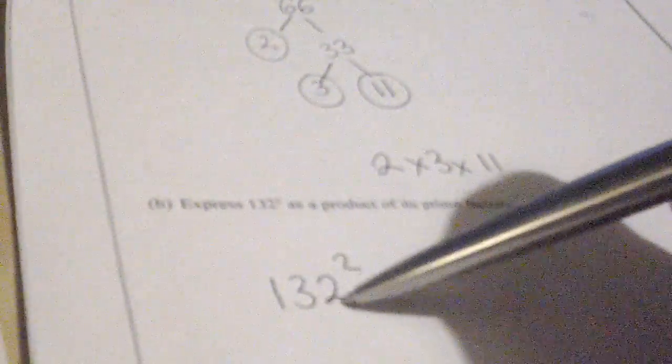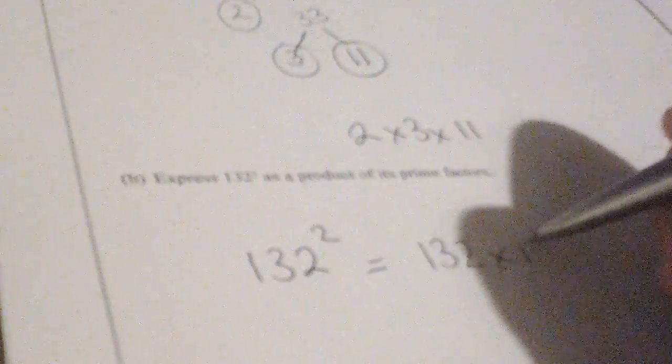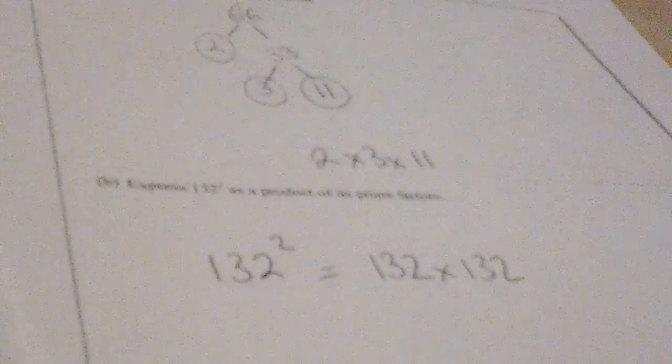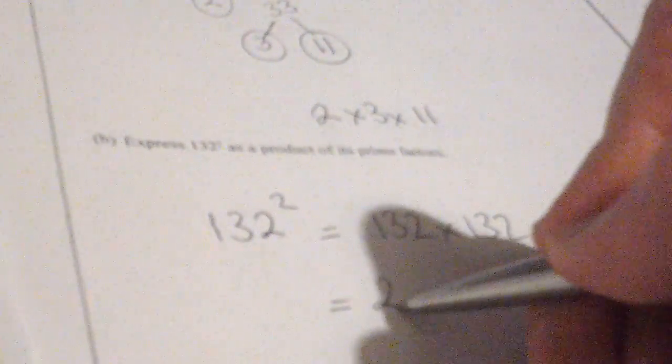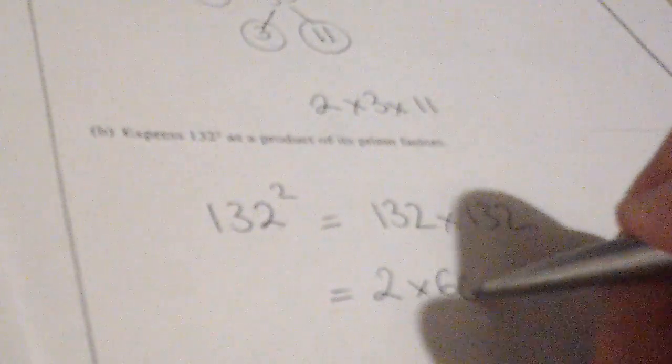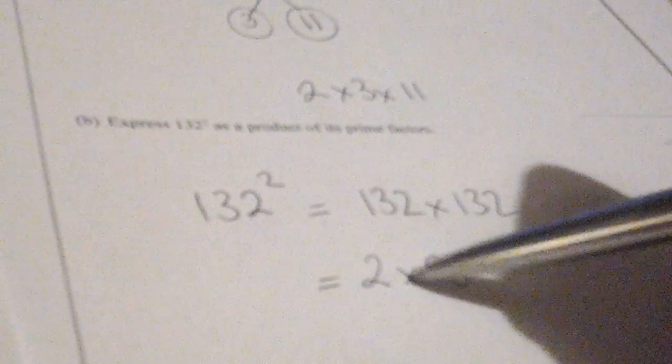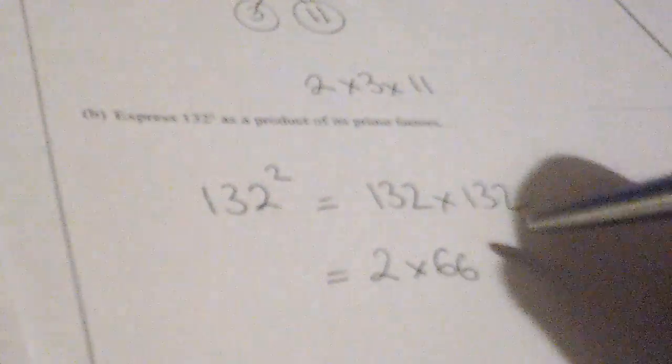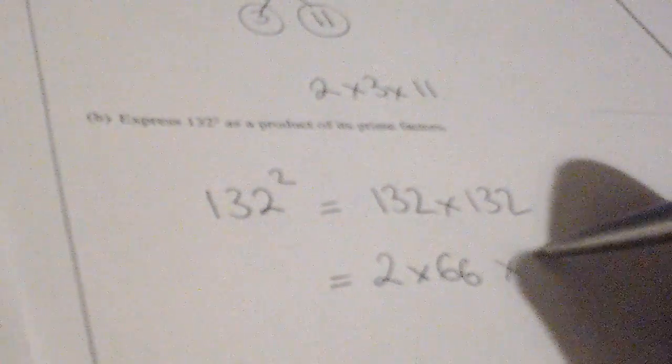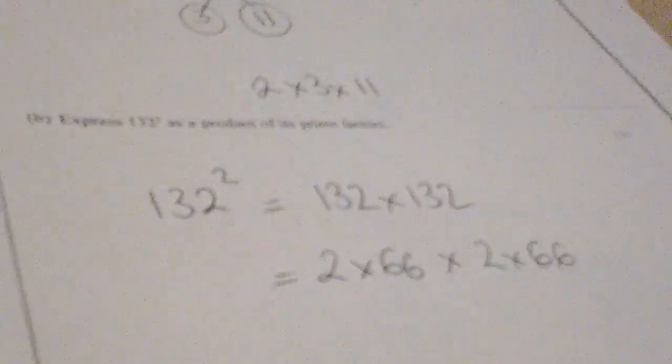Part B, I've got 132 squared. Now, it's no coincidence that 66 doubled is 132. 132 squared just means 132 times 132. But I know that 132 is 2 lots of 66. So I'm going to do 2 lots of 66 times by 2 lots of 66.